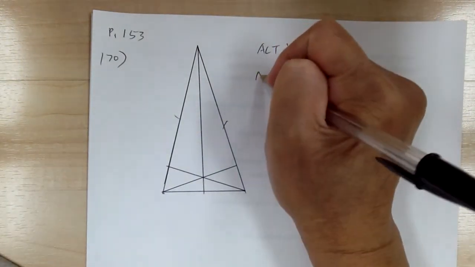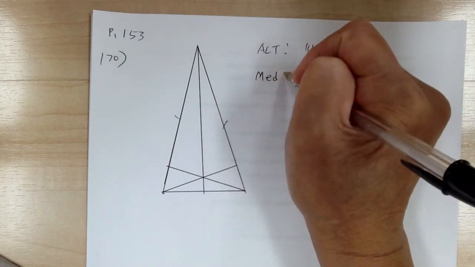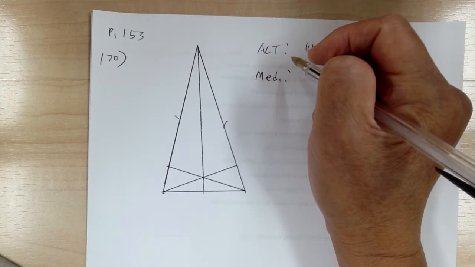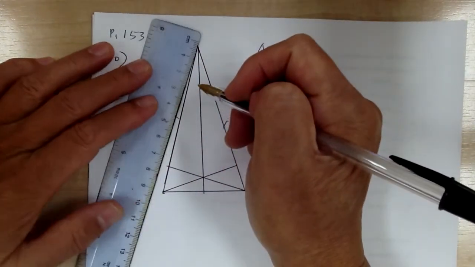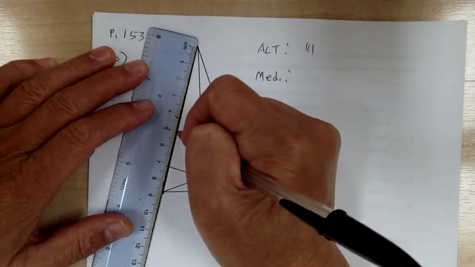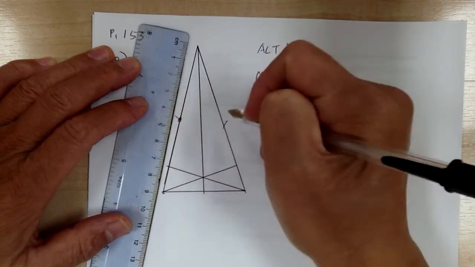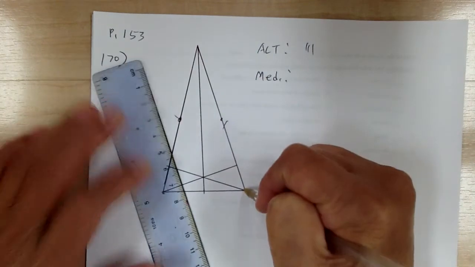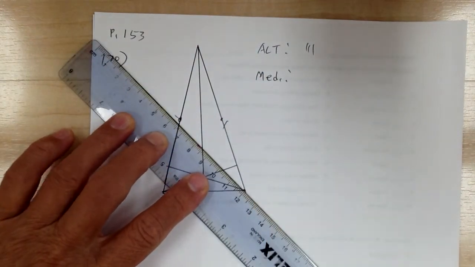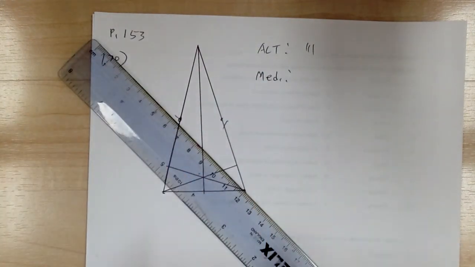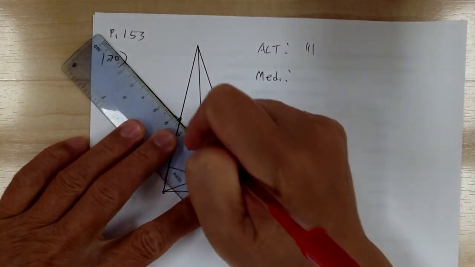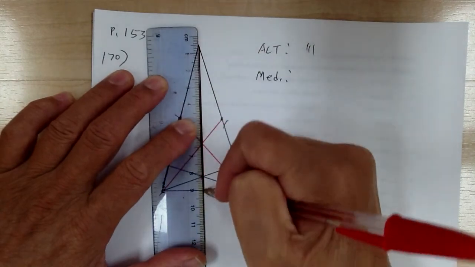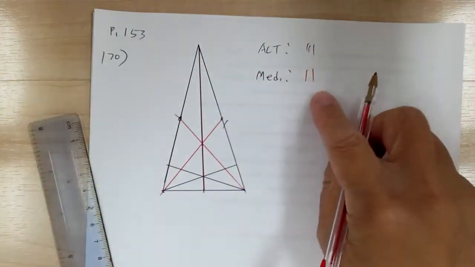Now let's do the median. The median is drawn to the midpoint. From here, this is also a median, so you don't get a new one. I'm going to use a different line, a different color. So this is your median. 1, 2, and over here this coincides with that, so you only get 2 new lines.